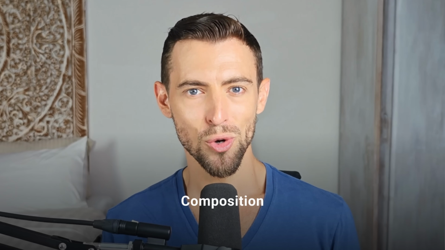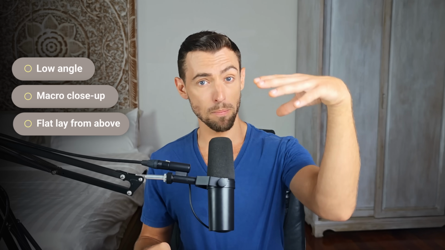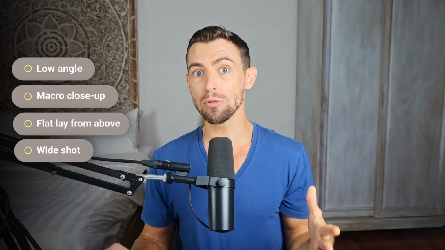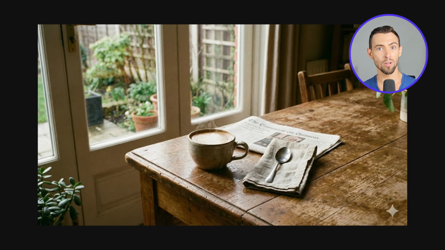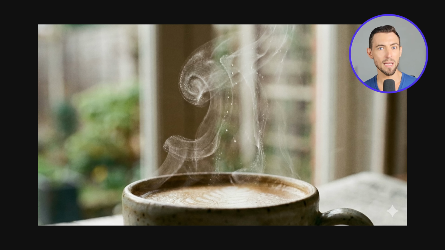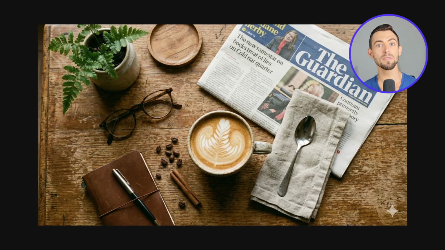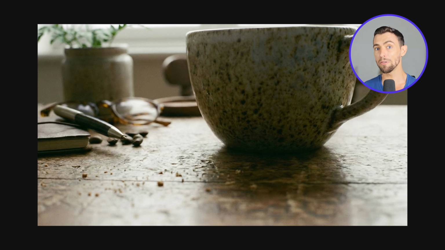Next is composition, which is just a fancy way of saying tell it where the camera is. This one is huge. You want to call the shot. Is it a low angle hero shot, a macro close-up, flat lay from directly above, a wide shot with shallow depth of field? Watch this. Same coffee mug, totally different vibe depending on the composition. Wide shot on a table makes it feel normal. Macro close-up of the steam makes it feel cinematic. A flat lay with props feels like a clean Instagram post. Low angle feels dramatic for no reason, which is honestly perfect for marketing. Just think like a photographer. If you were holding a camera, how would you frame it?